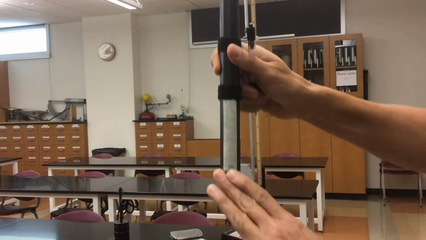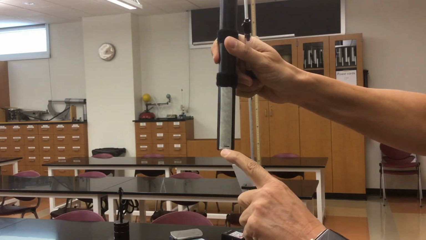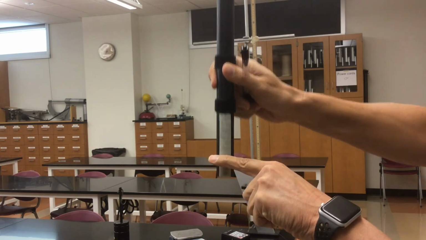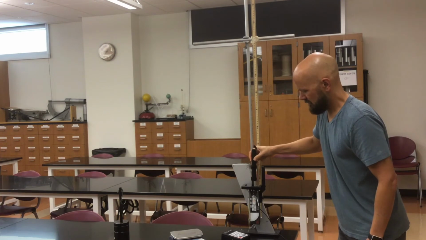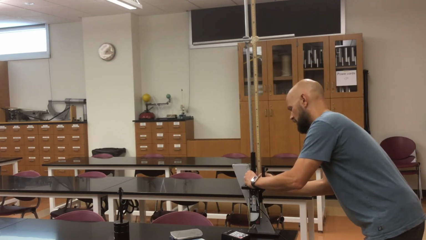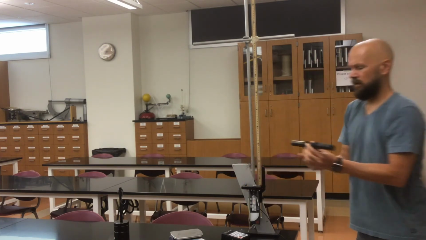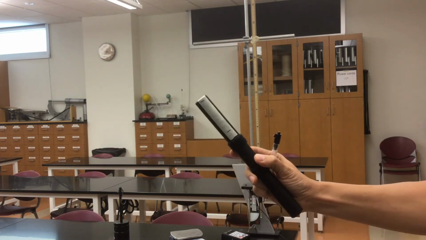So that's where the top of the ball sits when the spring is completely relaxed, and then from there we compress. Okay, make another mark. Got it. So now we just need to measure the distance between those two marks.